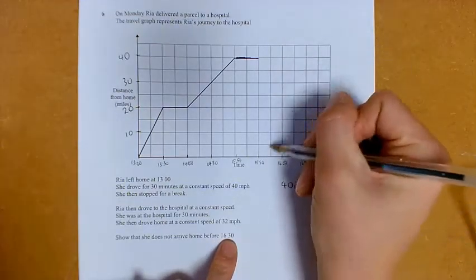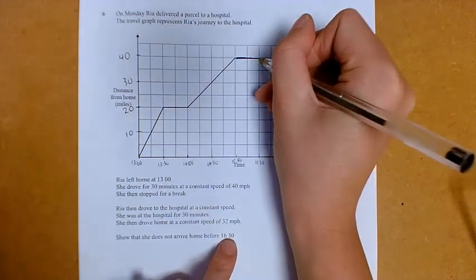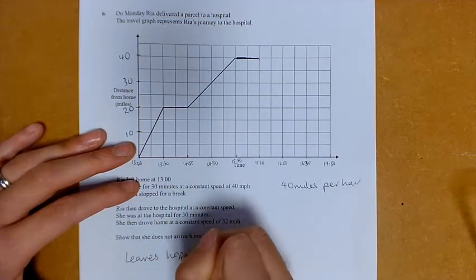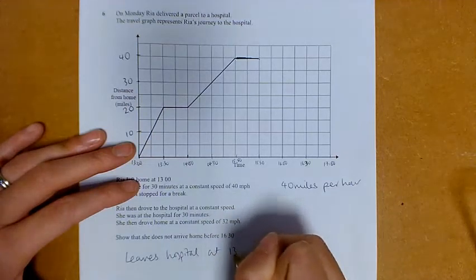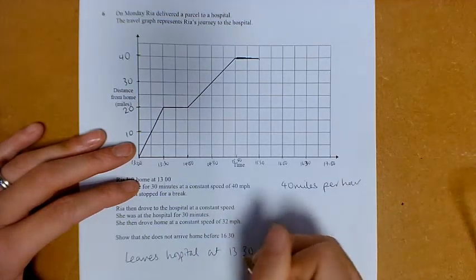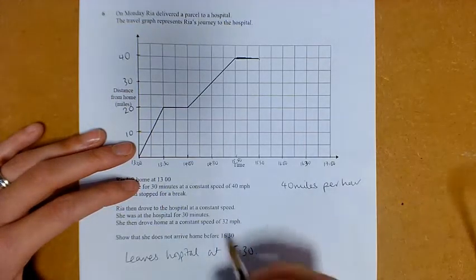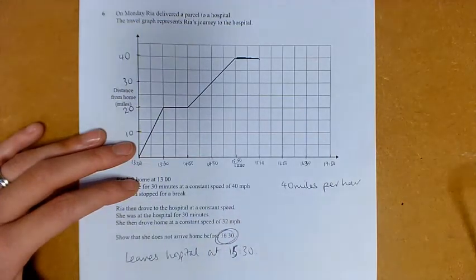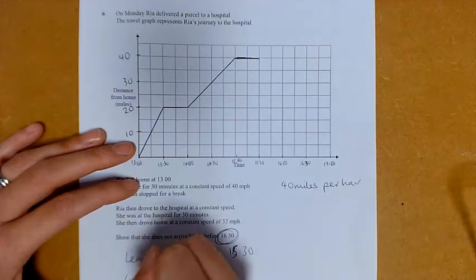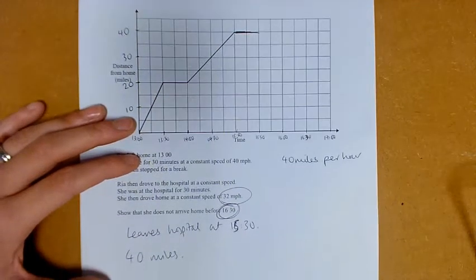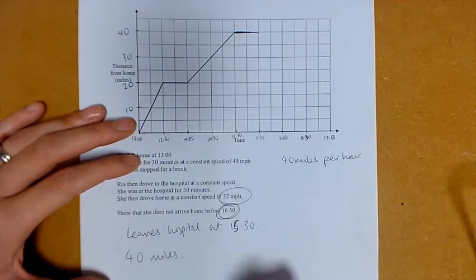Now, she is currently at the hospital at 3:30. So she leaves the hospital at 3:30, 15:30, there we go, and it's going to take her an hour if she needs to get home by 4:30. Now, she has 40 miles to travel. If she's going 32 miles per hour, she's not going to cover that 40 miles in enough time.